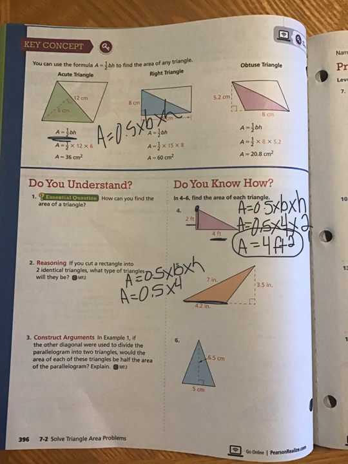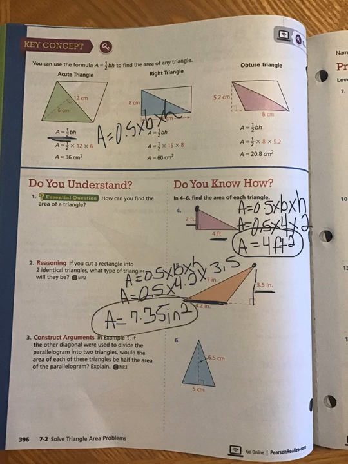So my base is 4.2. Now if this is the bottom, here is the highest point straight down, and that's my height. So that's 4.2 times 3.5. And then my area, if I plug that into my calculator, it's 7.35 inches squared for my area.